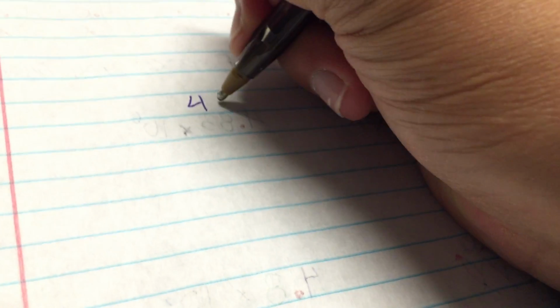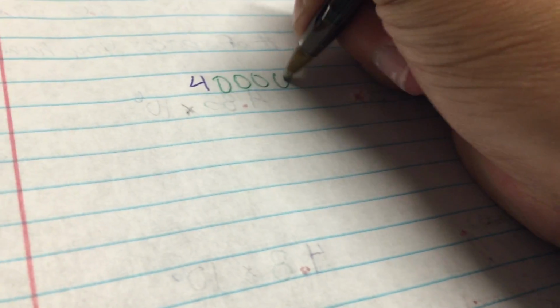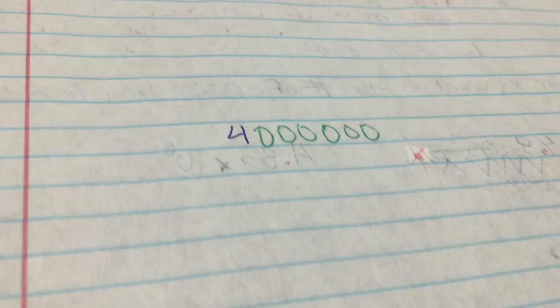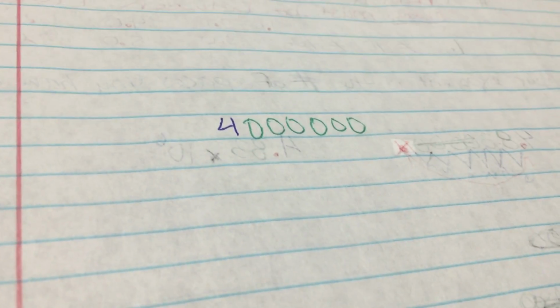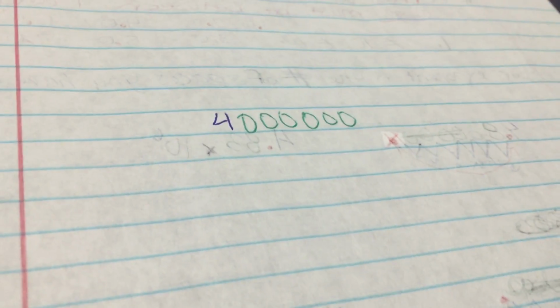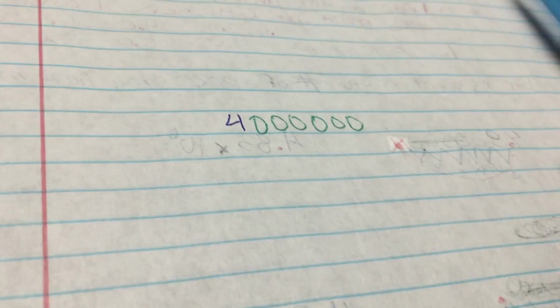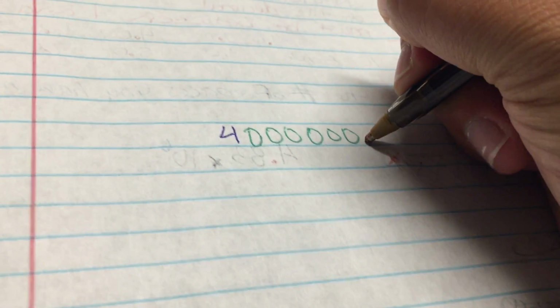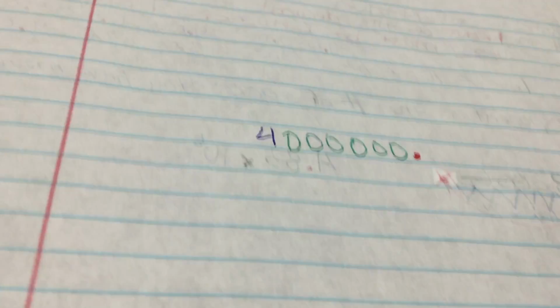And one more example. So I know I just told you that we don't care about zeros, and we don't, unless we have a number like this. And so now we're gonna do the same thing. We're going to put our decimal here, because we always want to put it at the end.